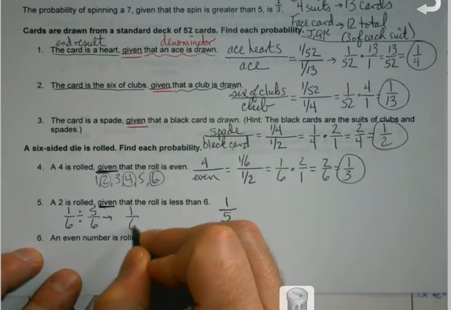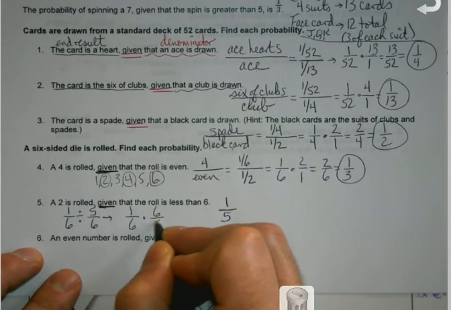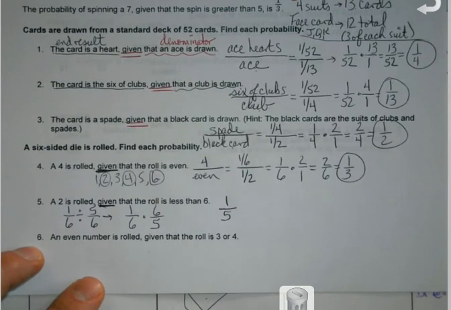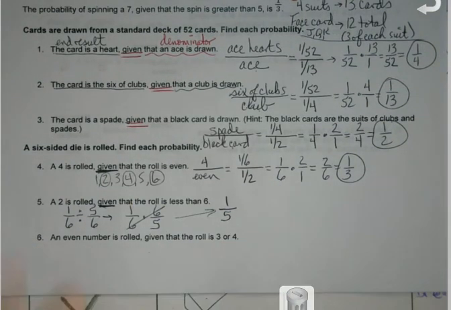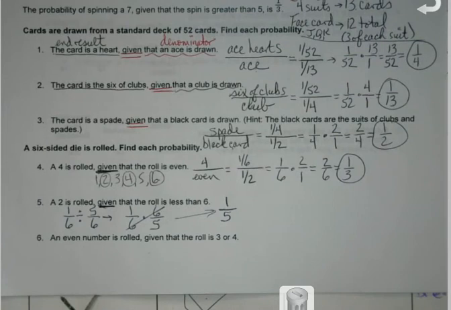And if I work that out by multiplying by the reciprocal, the 6's will cancel, and there's the 1/5 we came up with. So that's the type of stuff that we're on the lookout for.